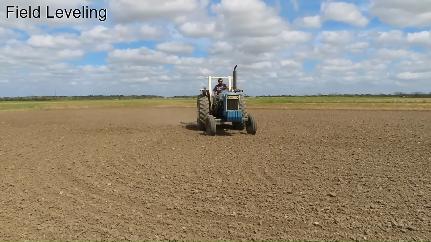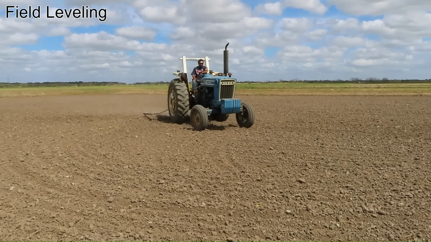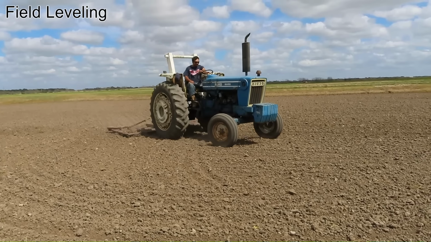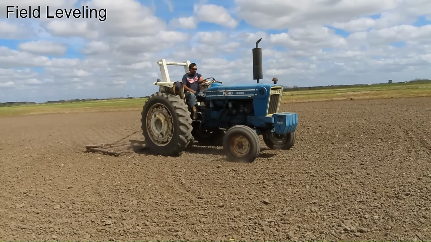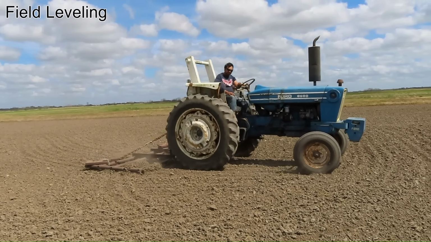Field leveling can be either traditional or precision leveling. In our research field, precision leveling with lasers is performed before dividing the field into blocks. This process also helps to ensure proper water distribution and improves soil moisture retention.